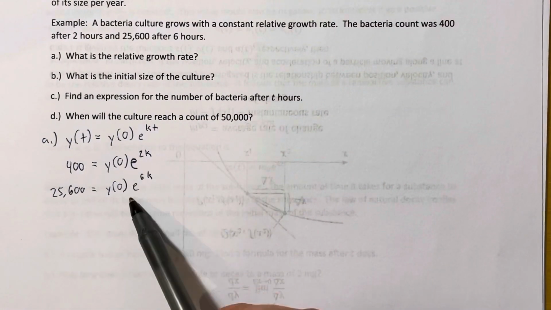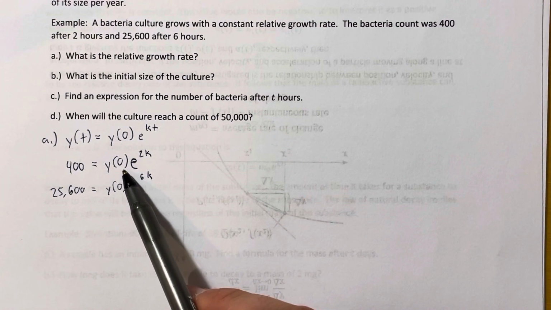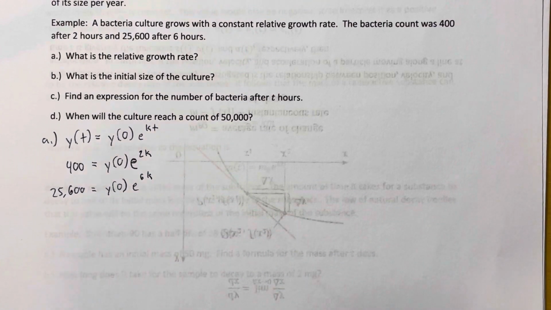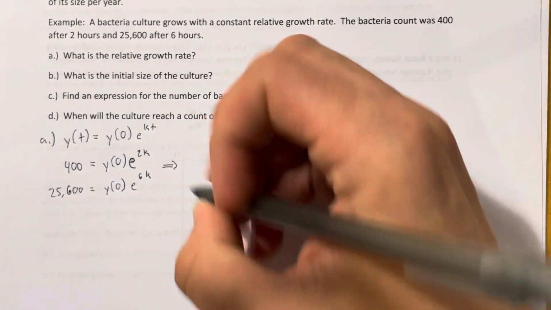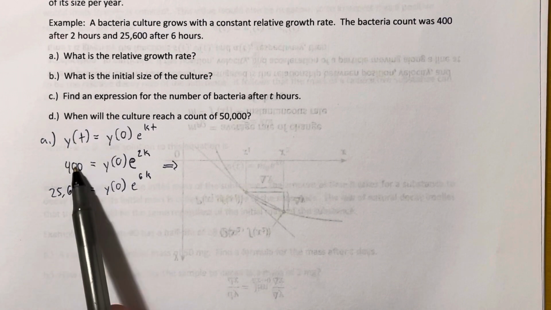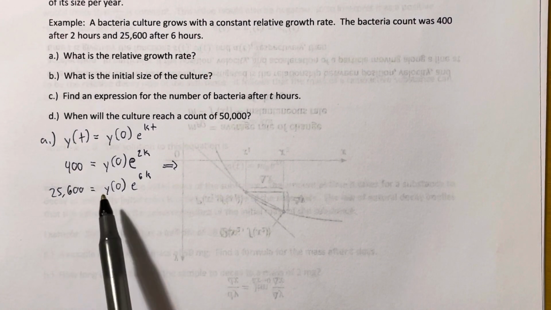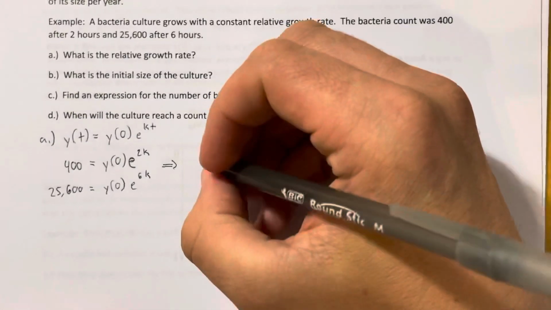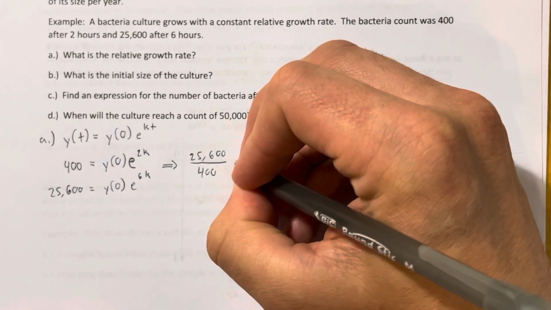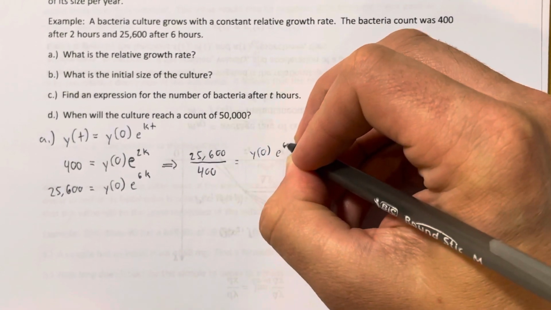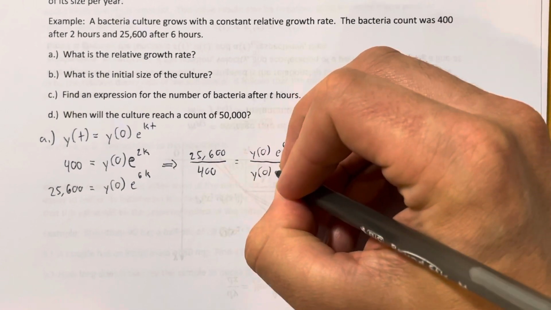Now what I have here is a system of two equations with two unknowns, y of 0 and k. We know that in general, we can usually solve systems of two equations in two unknowns. Now, these are not linear equations, so I can't necessarily do what I would do in an Algebra 1 class, solving linear equations. They are nonlinear, but that doesn't mean we can't solve them. We just need to use different techniques sometimes. If I take this equation and divide it by this equation, meaning take this number, divide it by that, and set that equal to this expression divided by that expression, I would get 25,600 divided by 400 equals y of 0 e to the 6k over y of 0 e to the 2k.